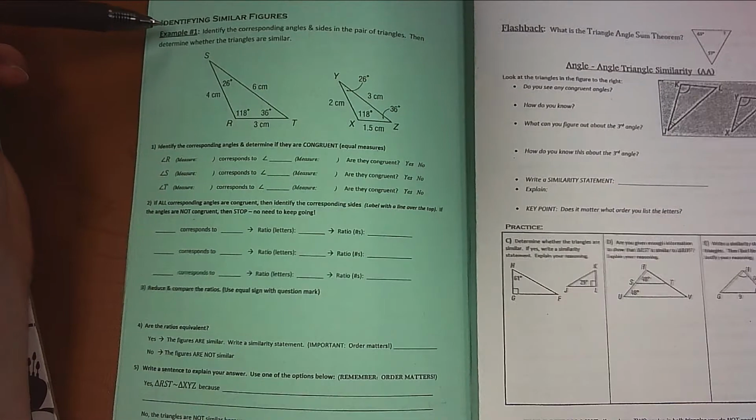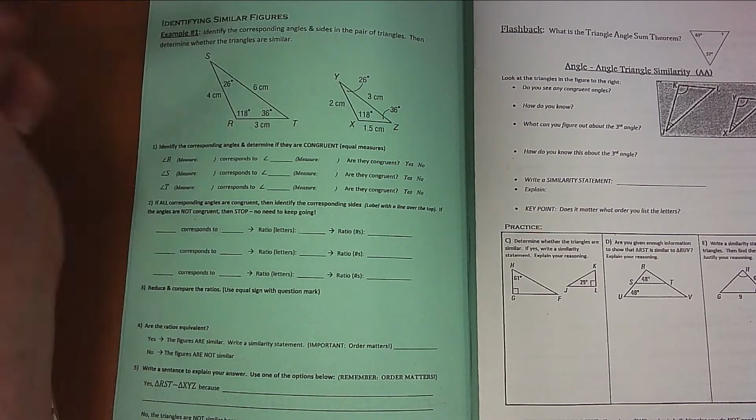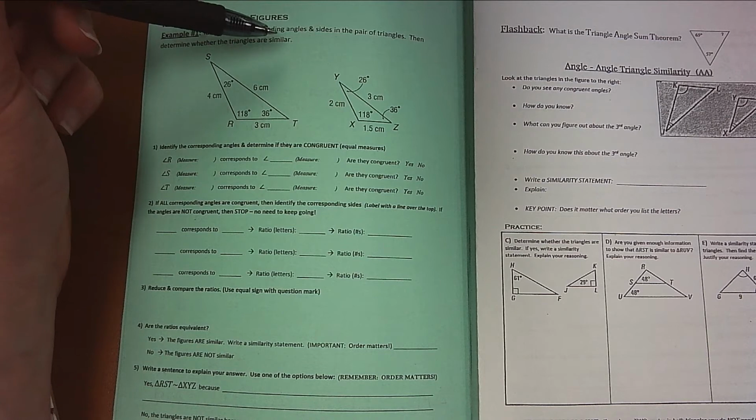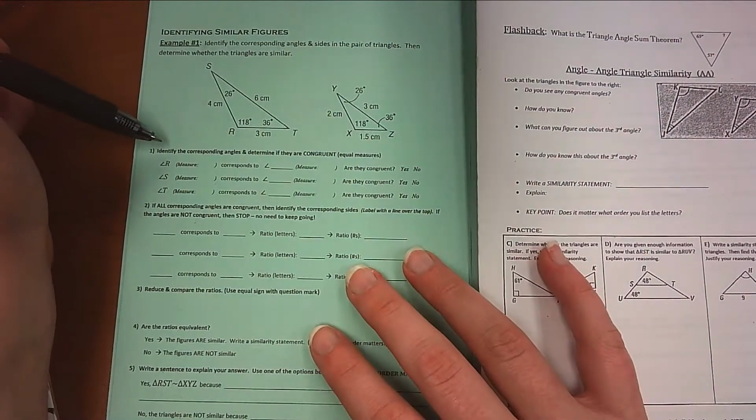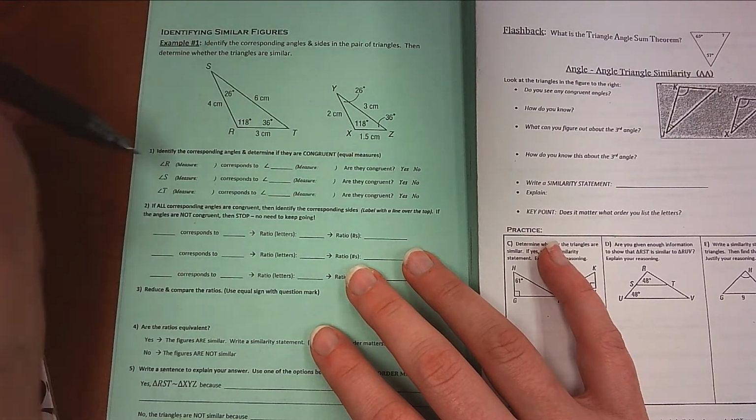Next we have identifying similar figures, example 1. It says identify the corresponding angles and sides in the pair of triangles. Then determine whether the triangles are similar. So identify the corresponding angles and determine if they are congruent, or they have equal measures.